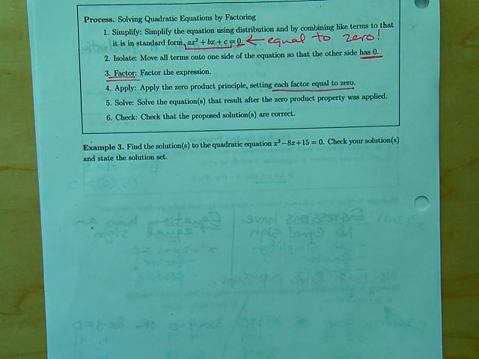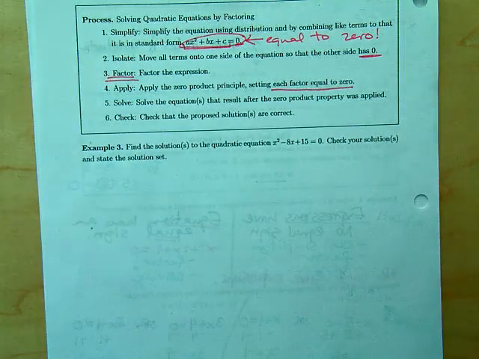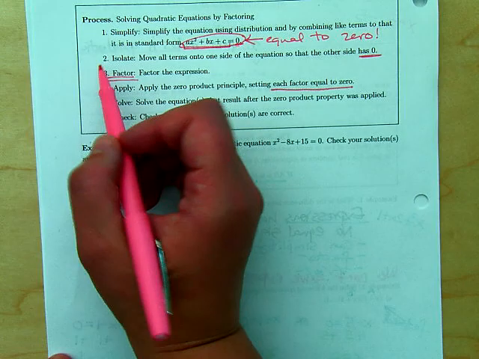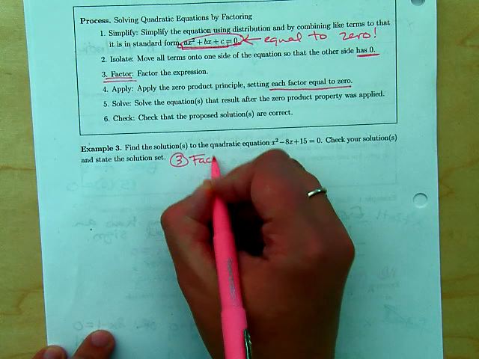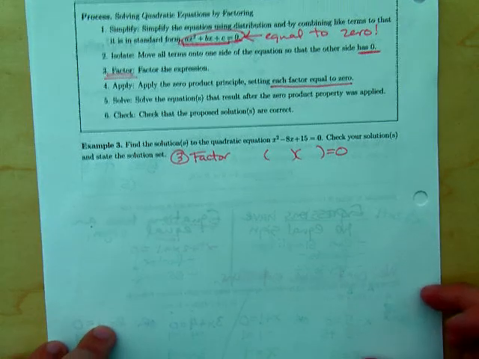It is in standard form, okay? Because remember, standard form is just this. And it's already equal to 0, okay? So we actually don't even have to do step 1 and step 2. Step 3 is we're going to factor it. So this is where we get out our factoring skills.